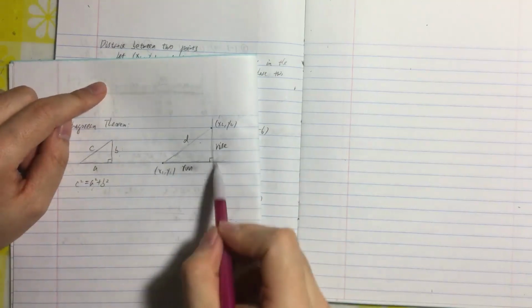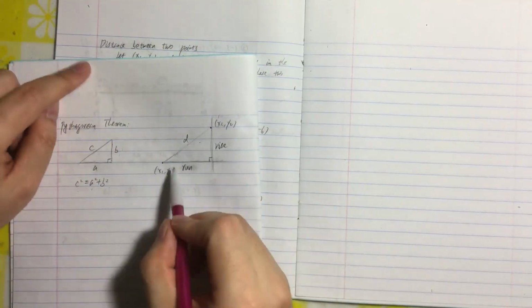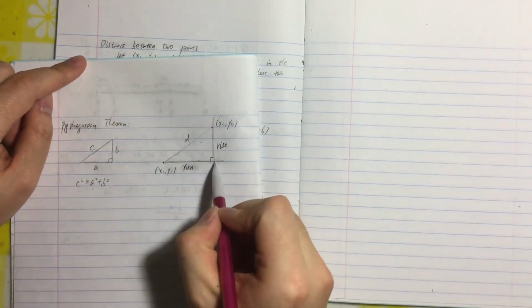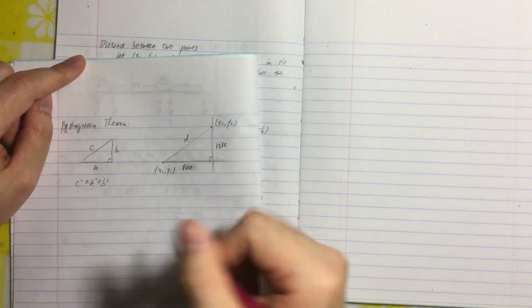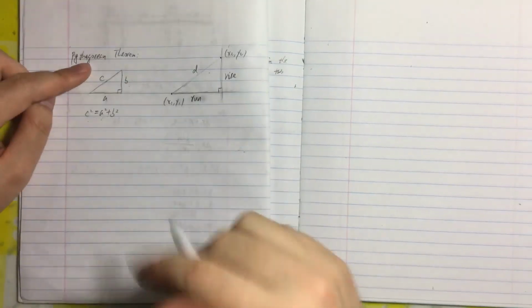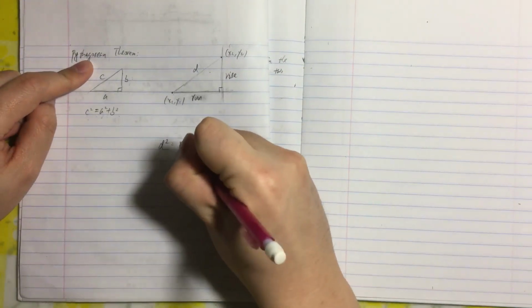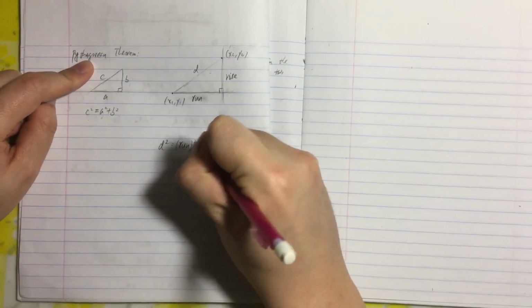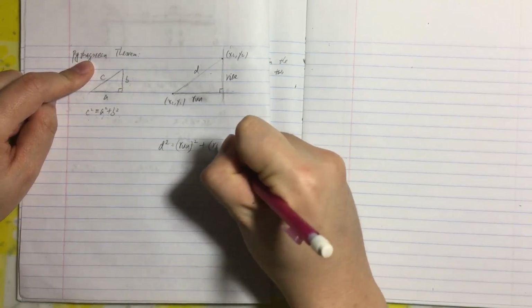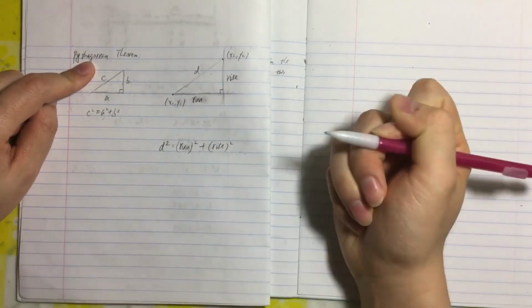So this is a right triangle. We know that these 2 sides are legs, and d is the hypotenuse. Using the Pythagorean theorem, we have d squared equal to the run squared plus the rise squared.